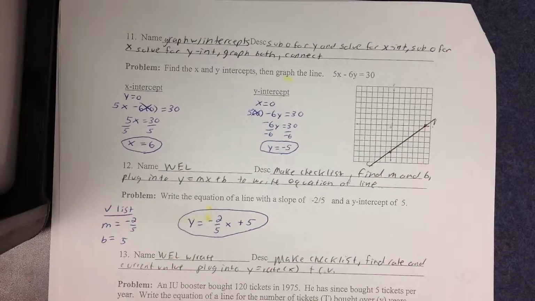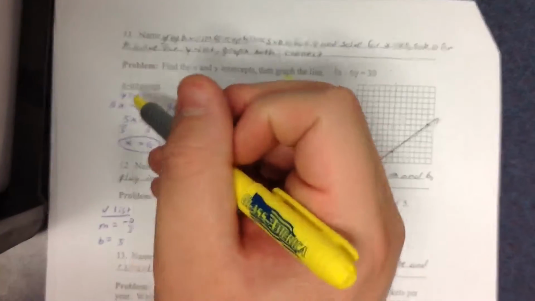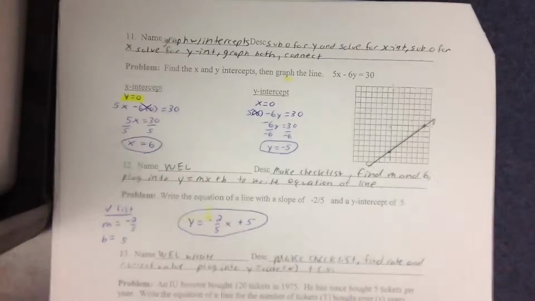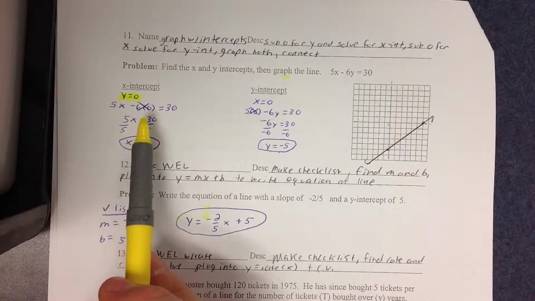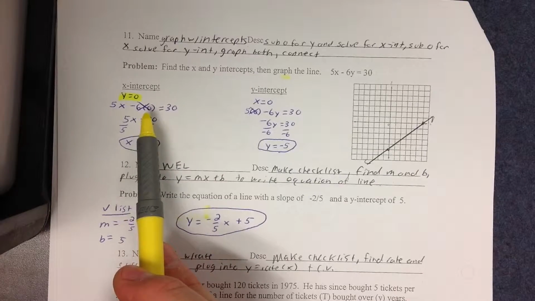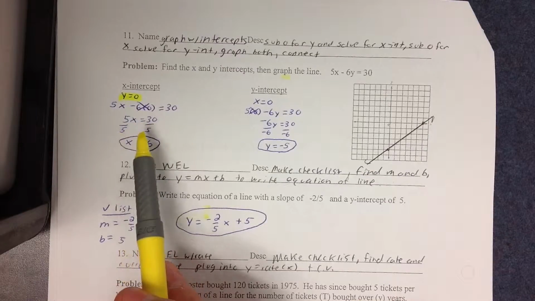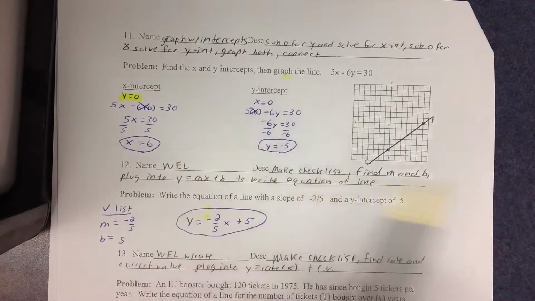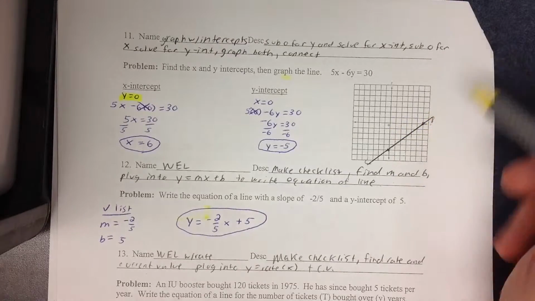Okay, number 11 says find the x and y intercepts, then graph 5x minus 6y equals 30. Again, in order to find the x-intercept, I put in 0 for y. So I got 5x minus 6 times 0 equals 30. 6 times 0 is 0, so I bring down the 5x equals 30. Divide both sides by 5, I get x equals 6. So I go to the x-axis to 6, put a dot.